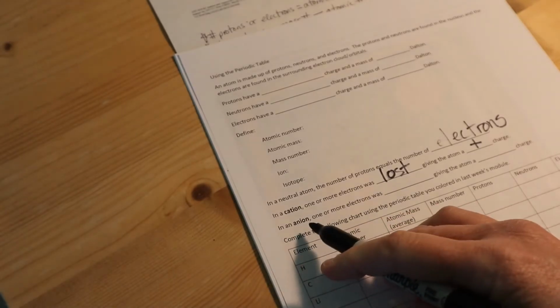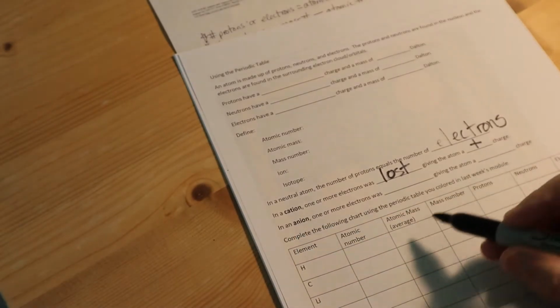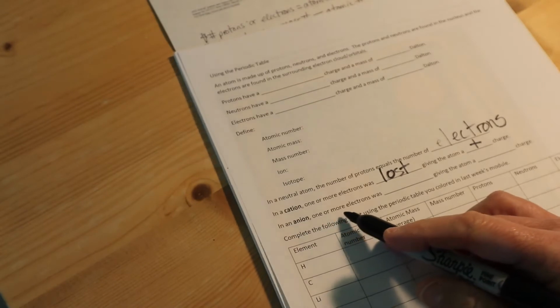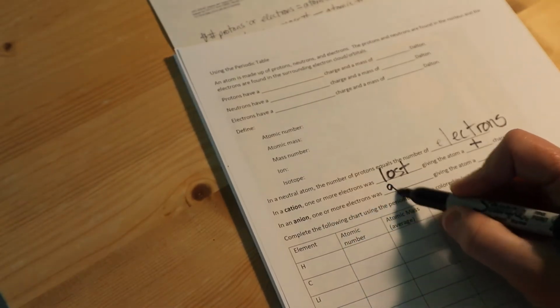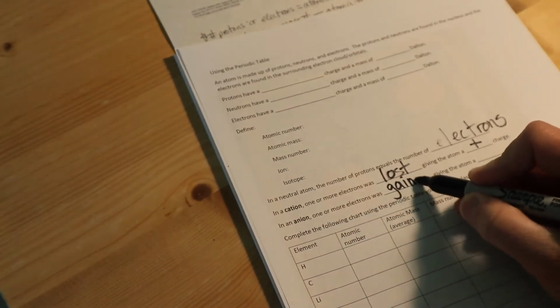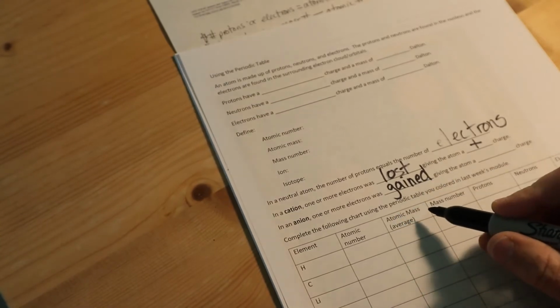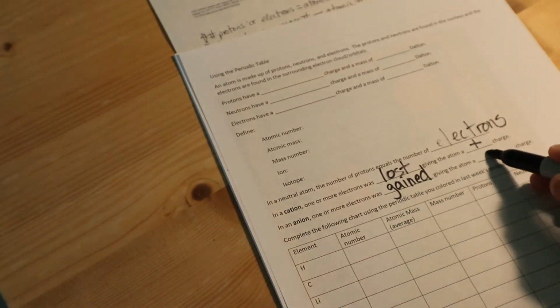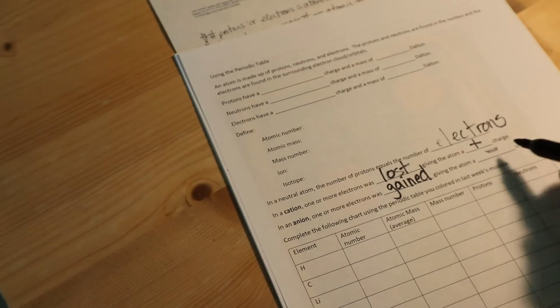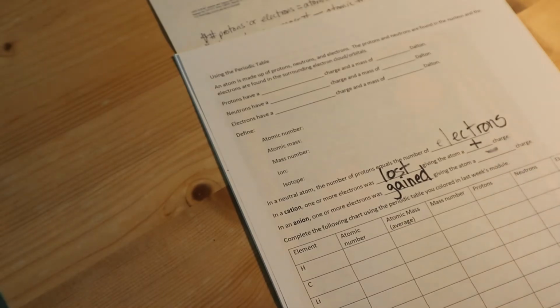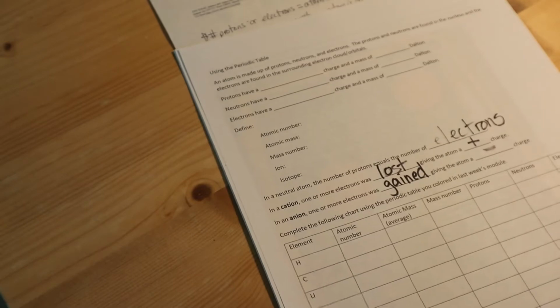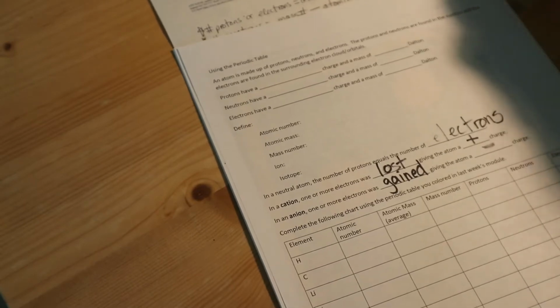In an anion, it has a negative charge, so that means one or more electrons was gained because it got an extra negative charge. And we'll talk more about that next week when we talk about how atoms bond. But for right now, we're going to just focus on the elements themselves from the periodic table.